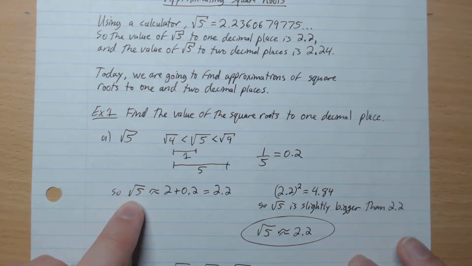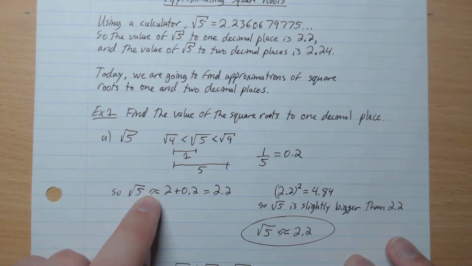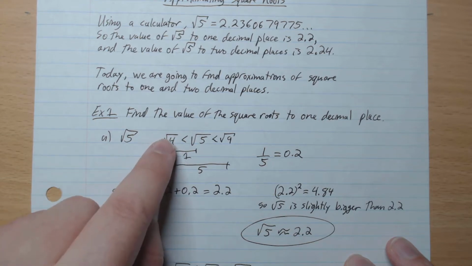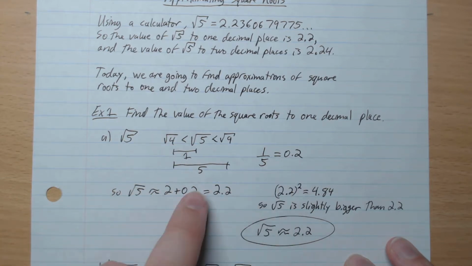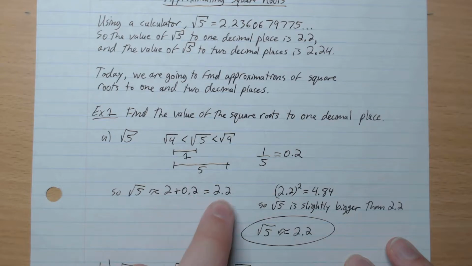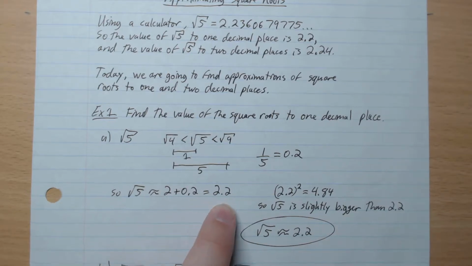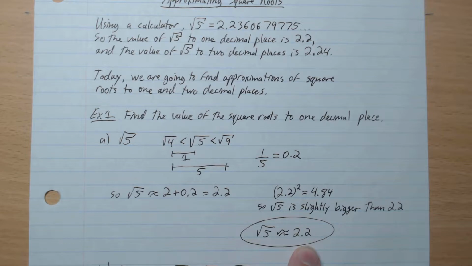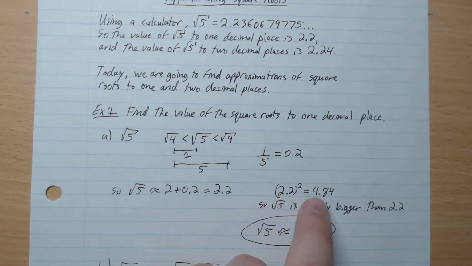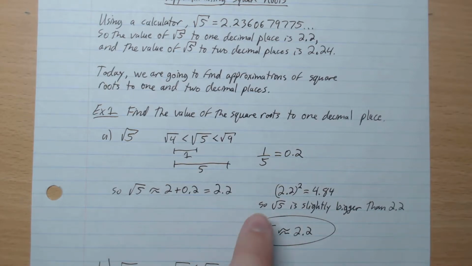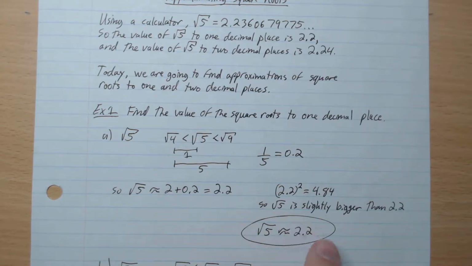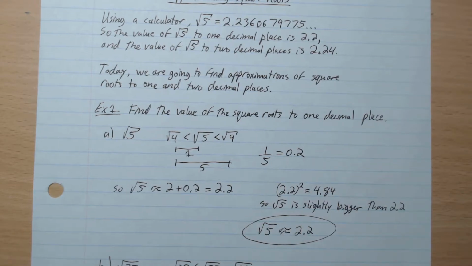So in other words, root 5 is going to be approximately 2, square root 4, plus 0.2, like that, which gives us 2.2. So to one decimal place, root 5 is approximately 2.2. And just checking it really quick, 2.2 squared is 4.84. And so we know root 5 is a little bit bigger than 2.2. We're going to use this when we go to two decimal places, but I just wanted to show you guys just how close it was if it's one decimal place.